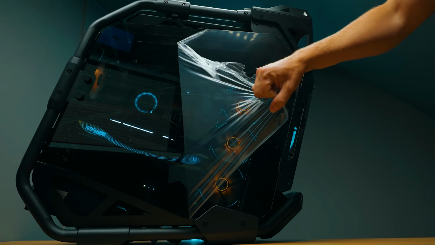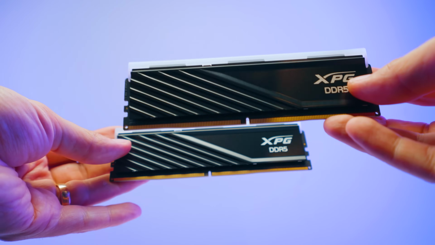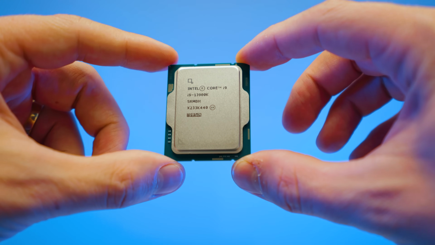We're going to go through the different creator workflows and figure out which of these parts is the most important and which can cause bottlenecks in your workflow.